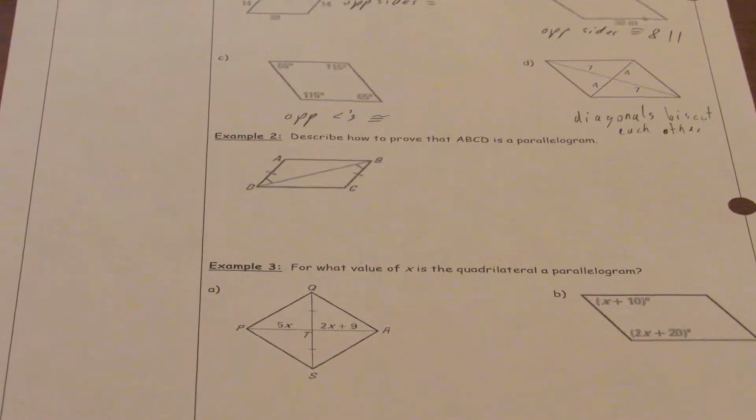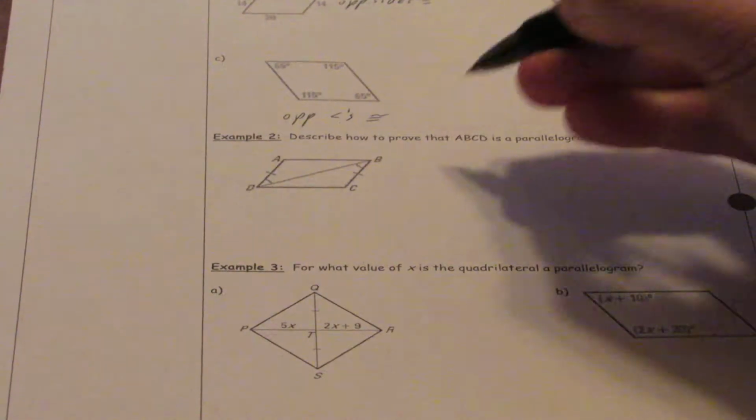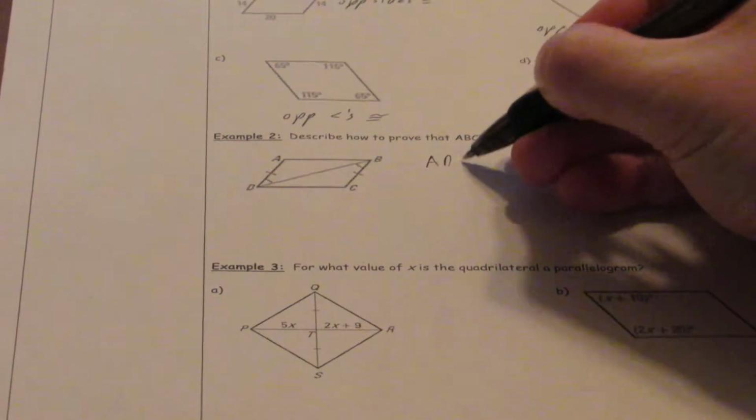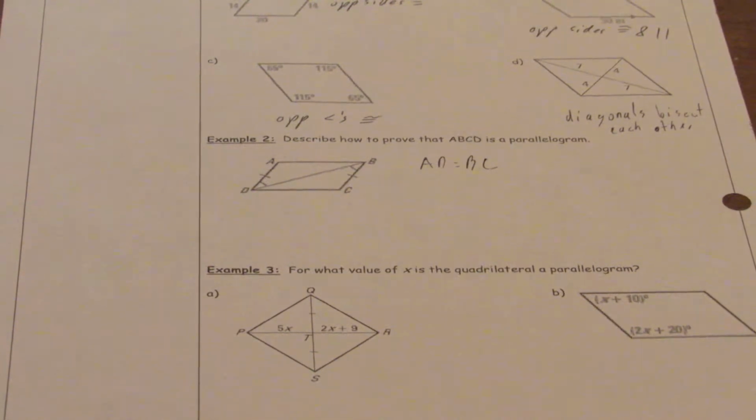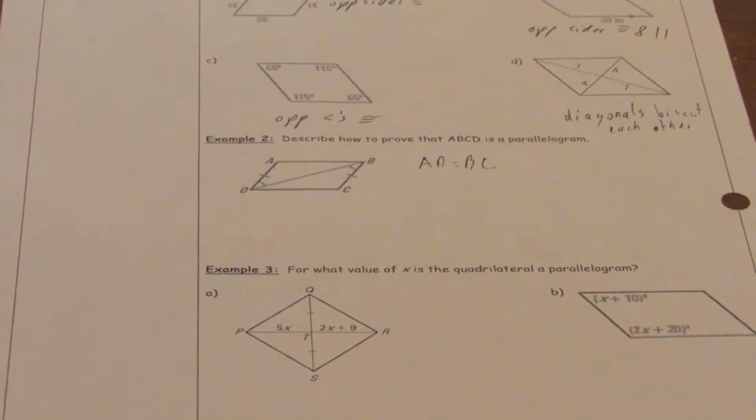Example 2 is a similar thing, but a little bit more complicated. It says describe how to prove that ABCD is a parallelogram. Start by looking at what they give me. They give me that AD is congruent to BC, so I have one pair of sides congruent.